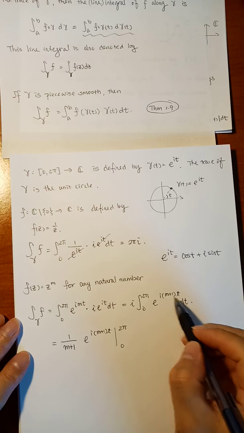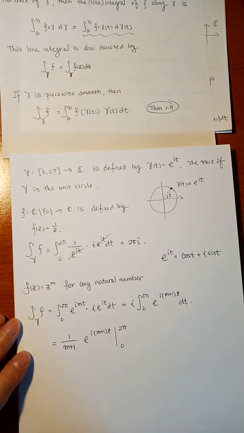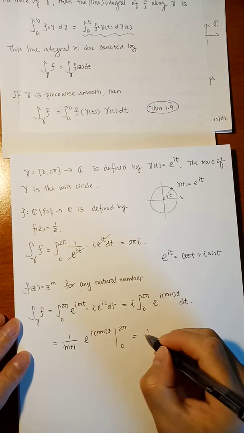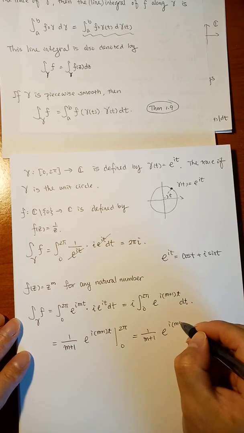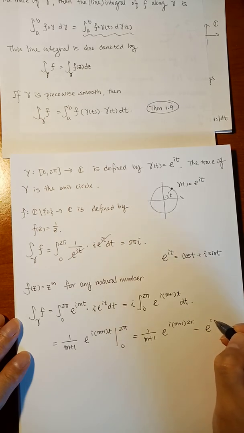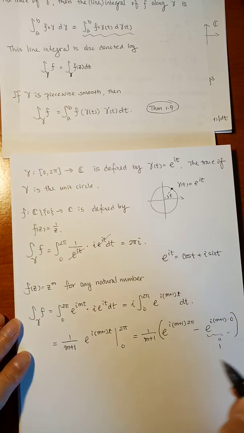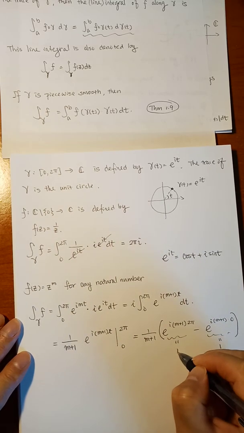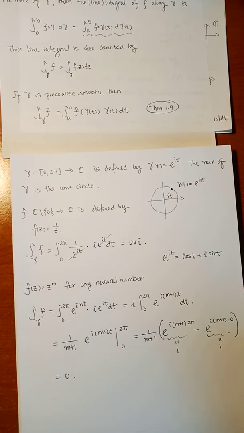The i is used so that you don't see this i, you only get m plus 1. Okay, and we get e^(i(m+1)2pi) over m plus 1 minus e^(i(m+1)0) over m plus 1. We know this one is equal to 1. We also know this one is equal to 1. 1 minus 1 is 0, so this becomes 0.